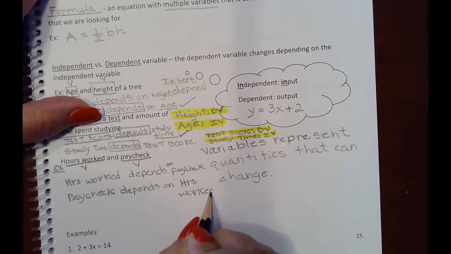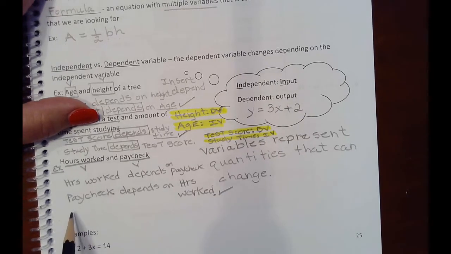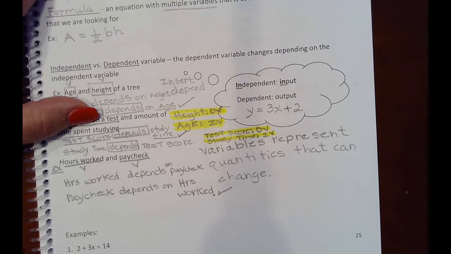I think the second sentence most definitely makes more sense. Your paycheck, if you're on an hourly pay scale, will depend on the number of hours you work. You'll have a larger and larger paycheck depending on if you work more and more hours. So this makes more sense.